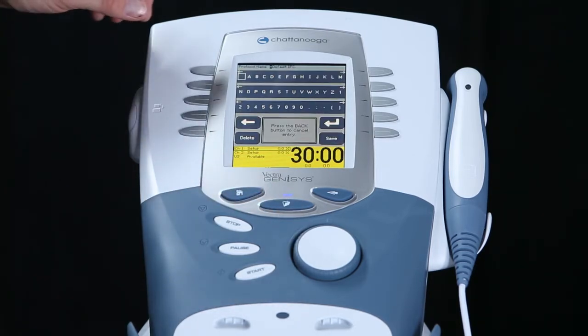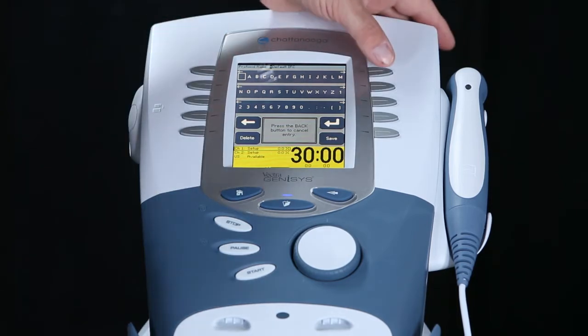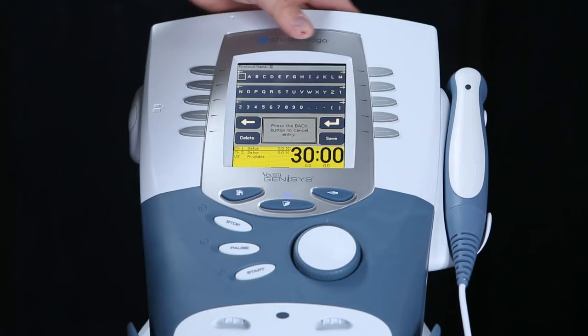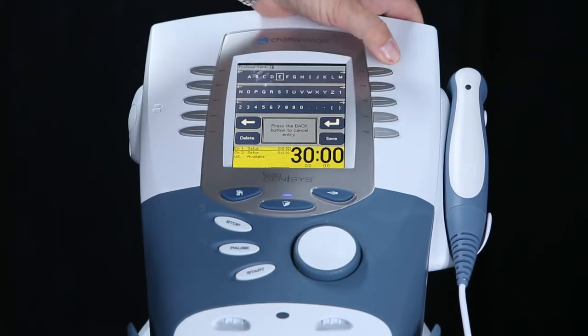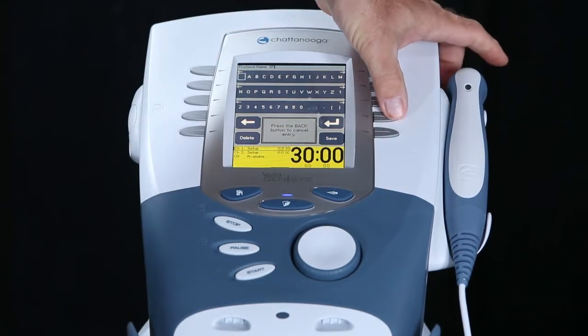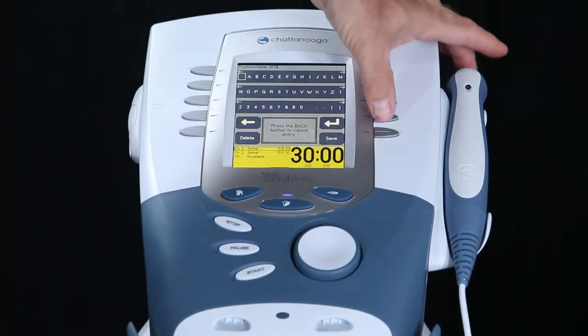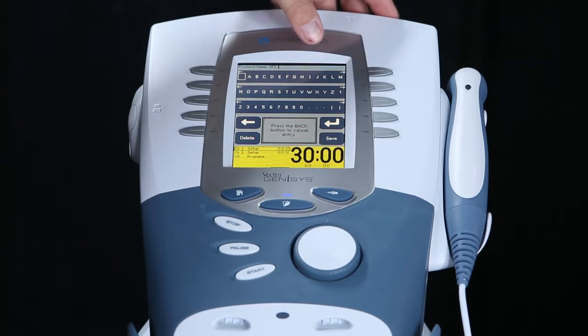Once we press the folder key, we're going to type in the name of the protocol. We're going to name this one IFC opiate. We will take the cursor, place it over the letter, and then we will press the enter key. So we'll go over the I, then the F, then the C. Right before the A is the space key, so we will hit enter for a space.